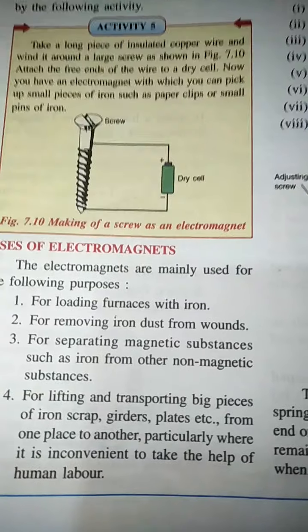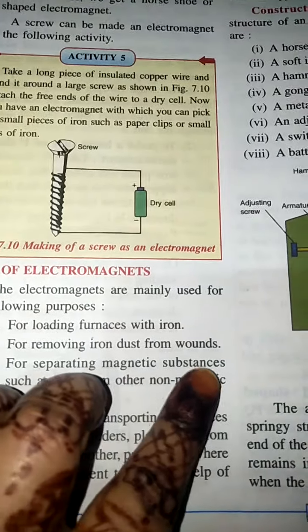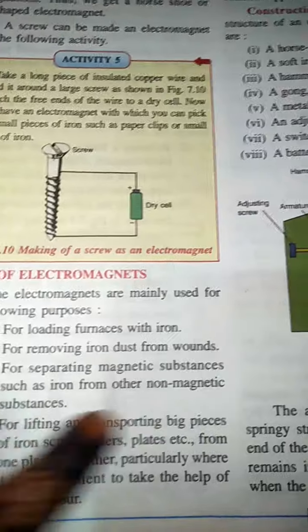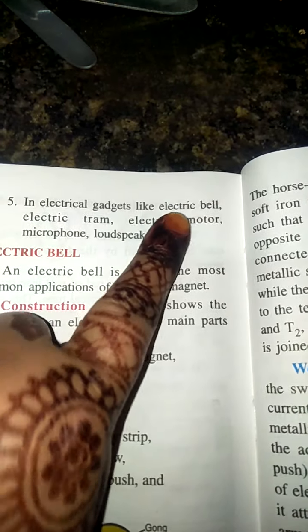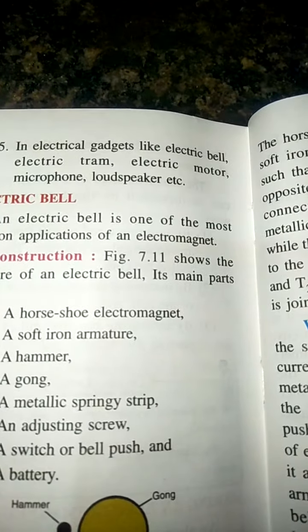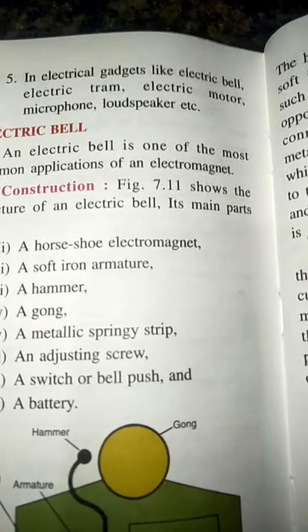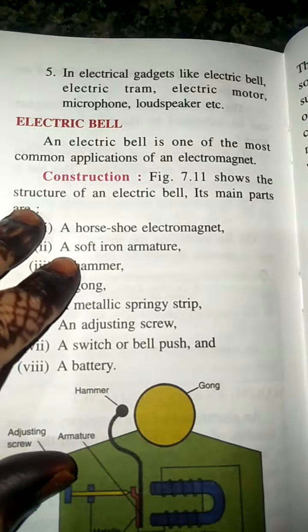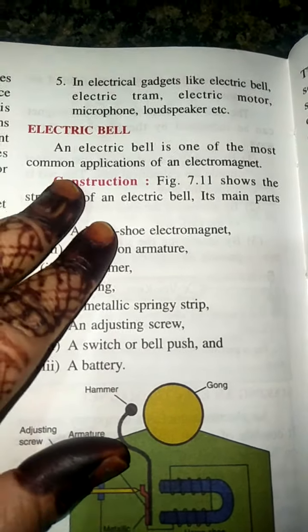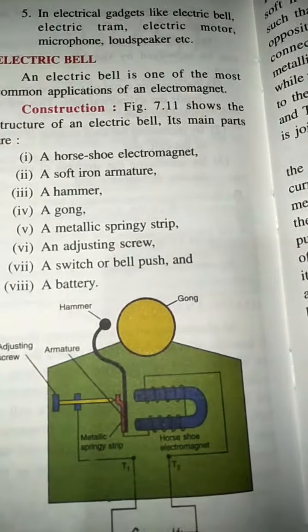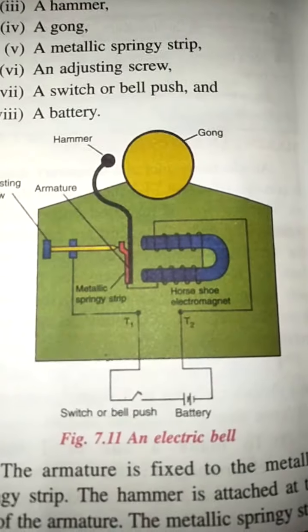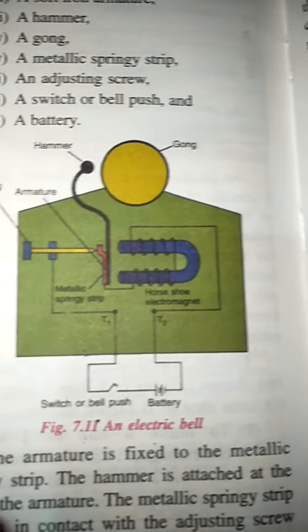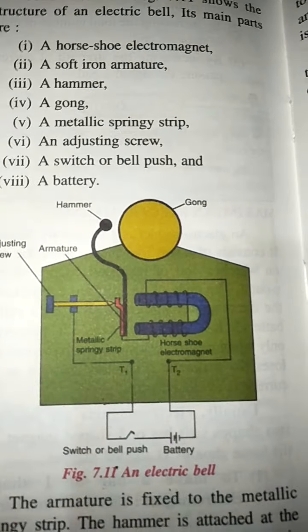Now children, what are the uses of electromagnets? Electromagnets have got many uses. Mainly it is used for separating magnetic substances such as iron from other non-magnetic substances, and besides this, we also use it in electrical gadgets like electric bell, electric tram, electric motor, microphone, loudspeaker, etc. And a very important application of this electromagnet children is the electric bell. You can see outside every house there is an electric bell, so there we use it. Please learn this diagram properly. Okay, learn to make this diagram of this electric bell.